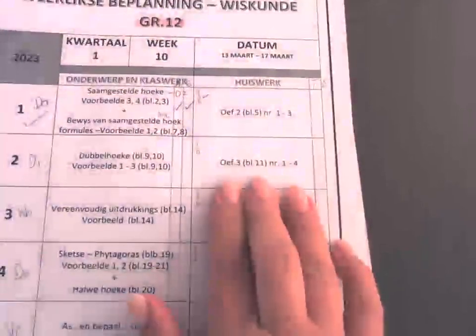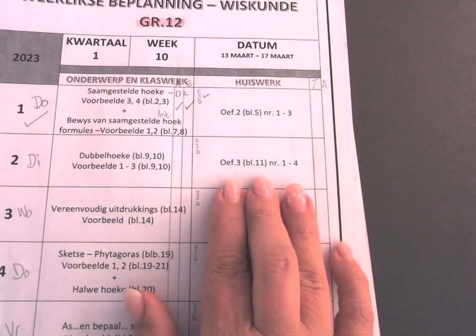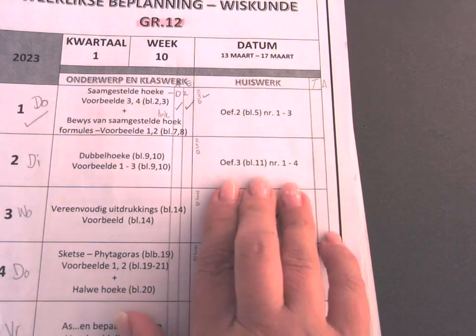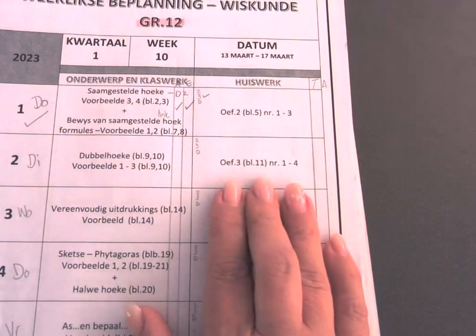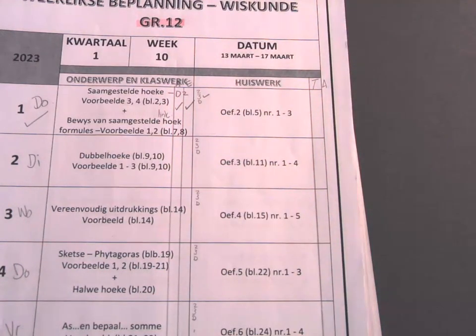Alright, your homework? Exercise 3, number 1 to 4. So we have a third of a period after this. What grade is this? Grade 8? I think grade 8. Okay, let's just end.